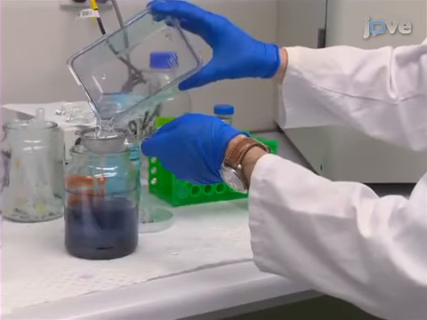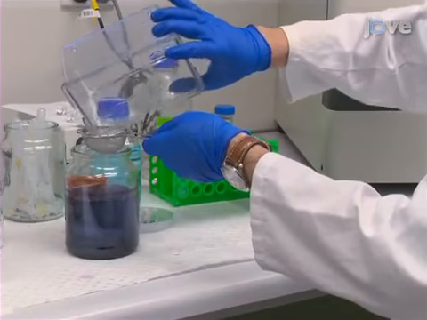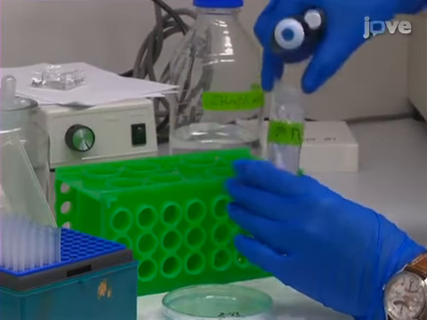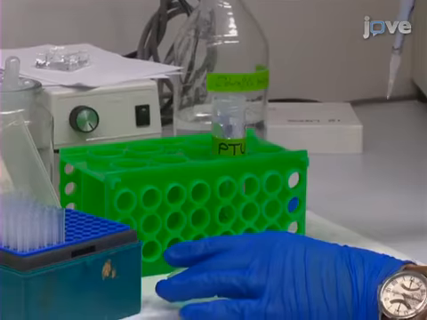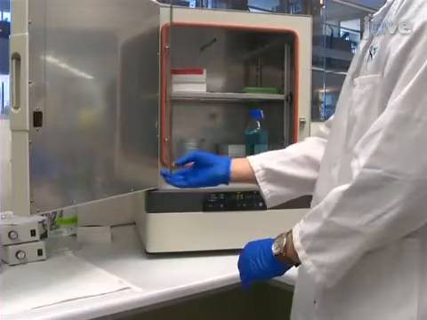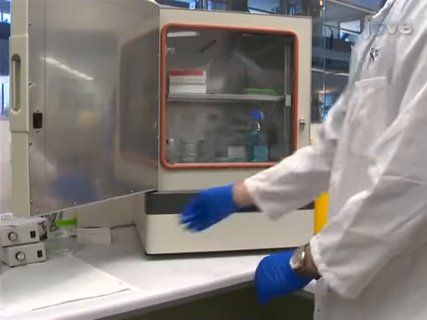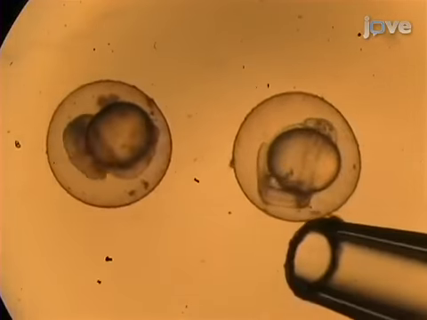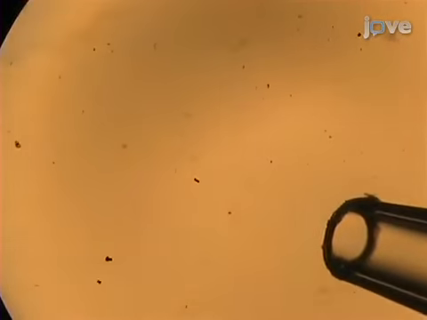To begin treatment, collect zebrafish embryos after fertilization. For in situ hybridization or oil red O staining, add 0.2 millimolar 1-phenyl-2-thiourea to prevent pigment formation. Incubate the embryos for about 26 hours. Add the desired chemical at an appropriate final concentration with a vehicle-only control.